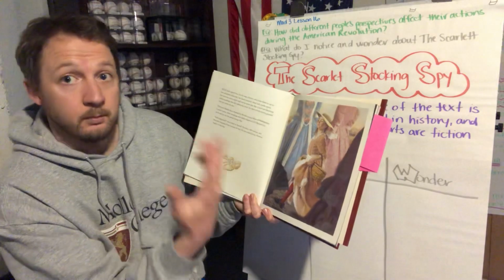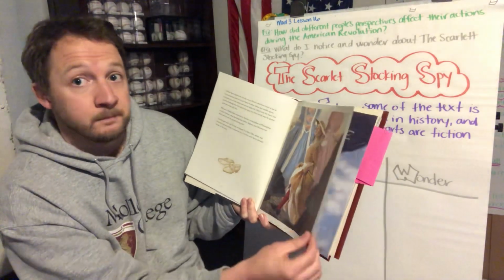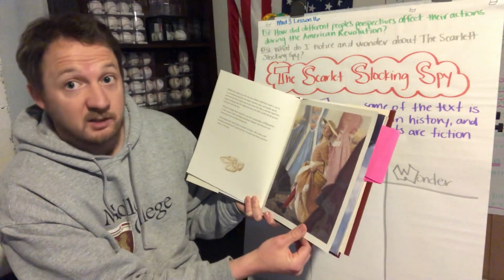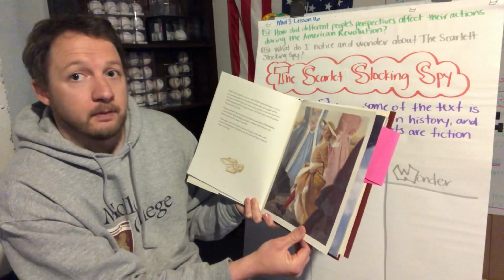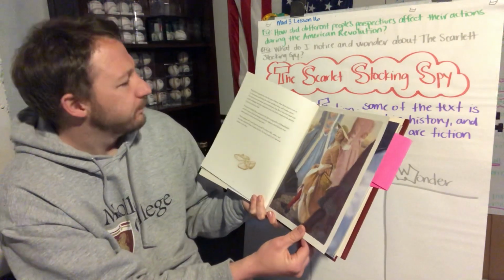So you're going to get the importance of the stockings and why this is called the Scarlet Stocking Spy. And that title is going to mess me up a bunch.